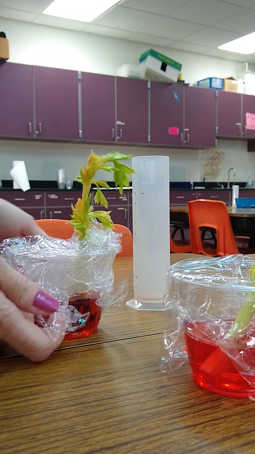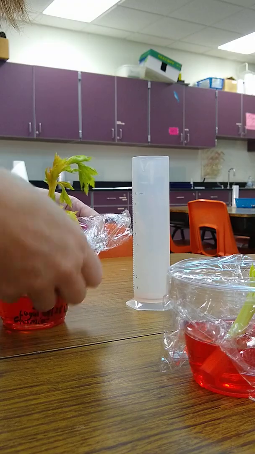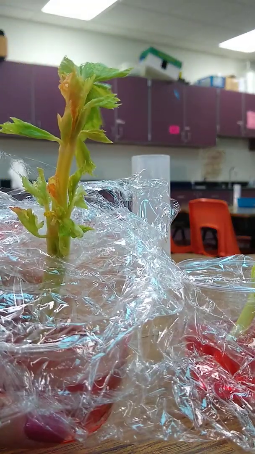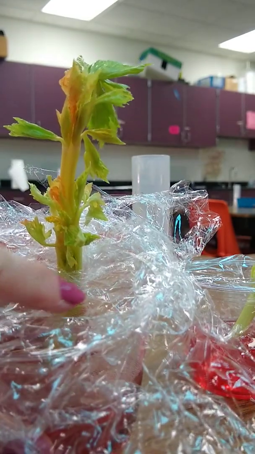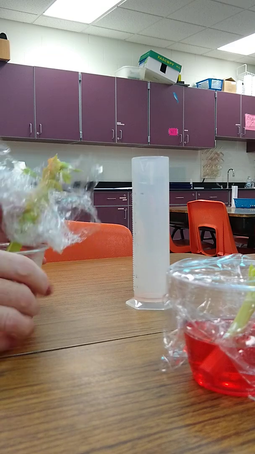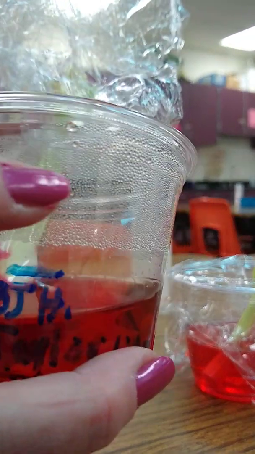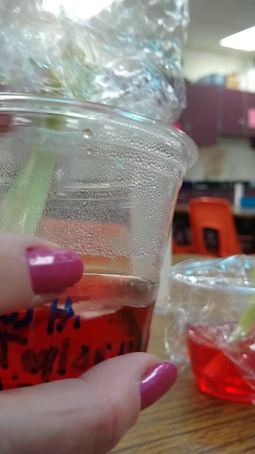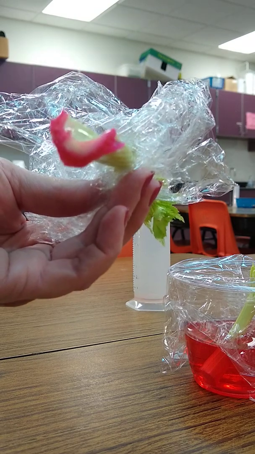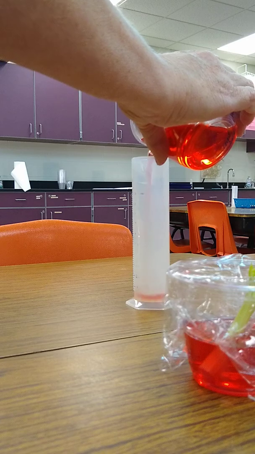Now remember, we had 100 milliliters to start, and you can also see, I don't know if the video is going to pick it up that well, but there's a whole lot of condensation on the inside of that plastic wrap there and on the glass. Do you see that? So there's water droplets on the inside of that glass. Ooh, check out the bottom of that celery. That's interesting. So let's measure and see how many milliliters we have.